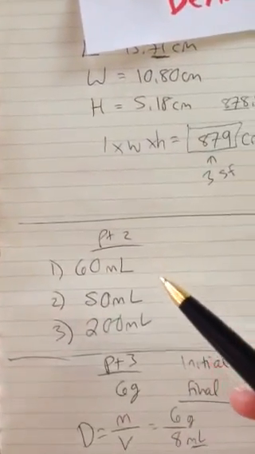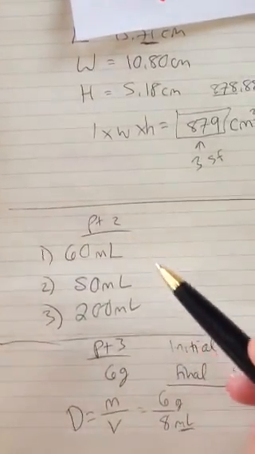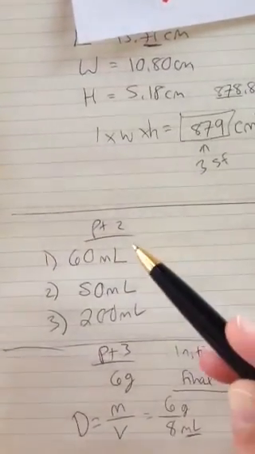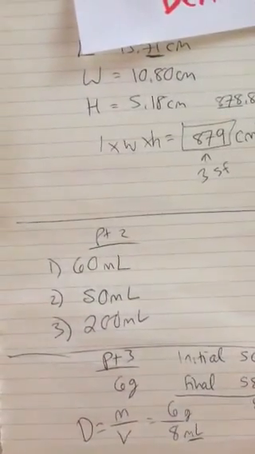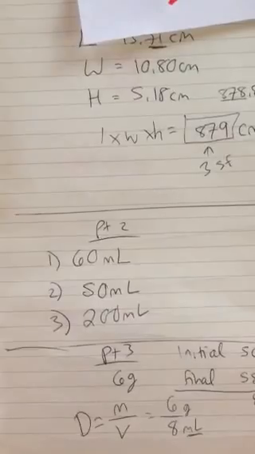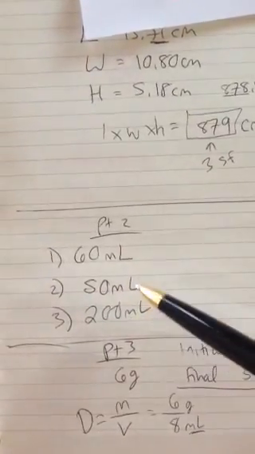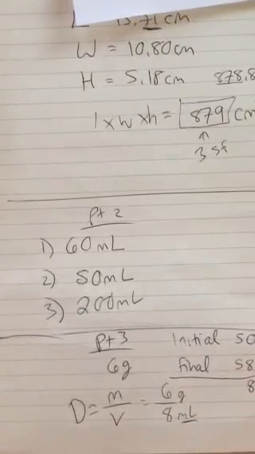Now in part 2, all you did was measure volumes in 3 graduated cylinders or in 3 containers that held liquid. So we don't have any calculations there. I'm just going to be looking at the pictures you send me of your measuring devices, and I'll be looking at your estimations to make sure that you use the right number of significant figures in your estimations.